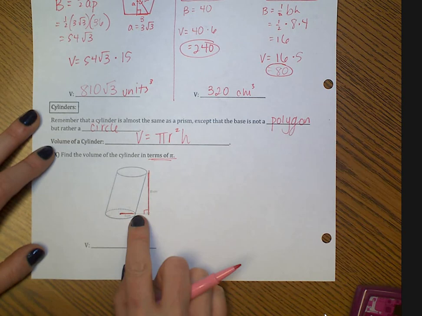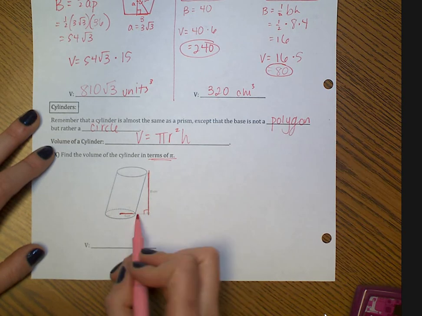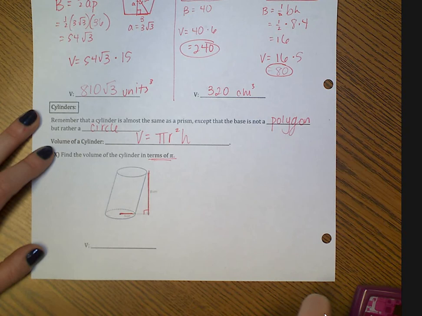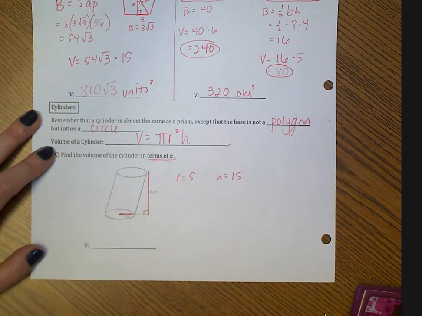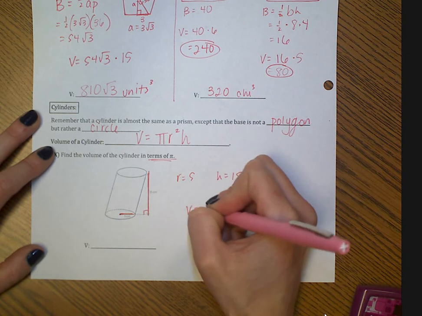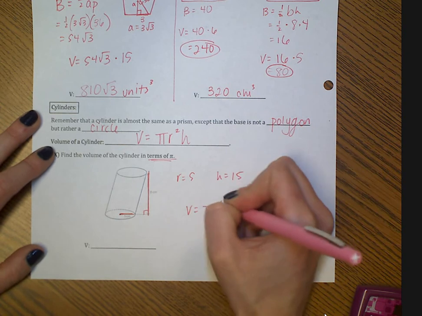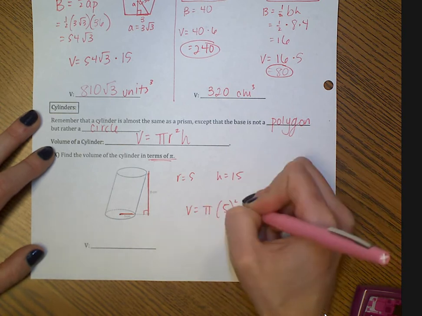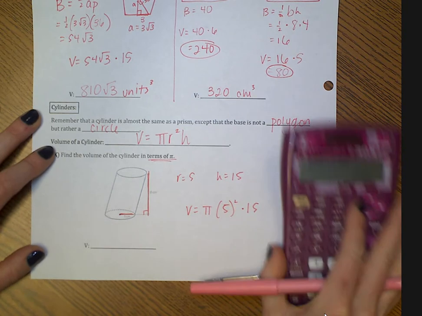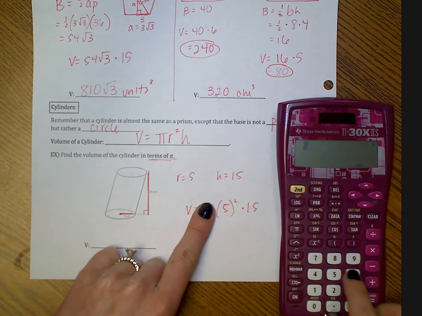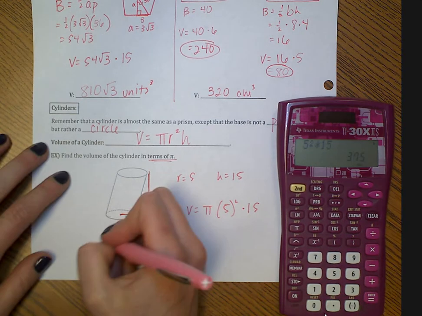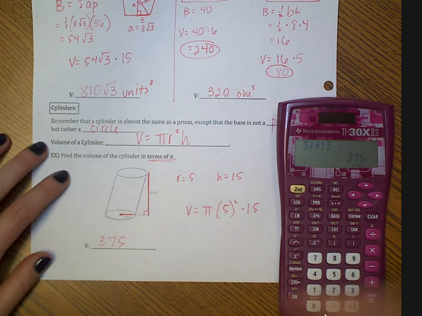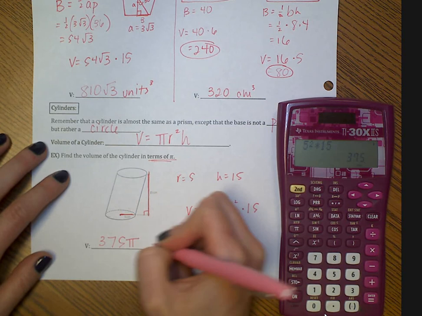So don't think of this as a triangle. Ignore this little piece right here. That's irrelevant. The radius is just 5, and the height is 15. So you just got to plug it in. So pi r squared times the height. And I'm going to leave it in terms of pi, so don't put pi in your calculator. It'd be 375, stick the pi back on, centimeters cubed.